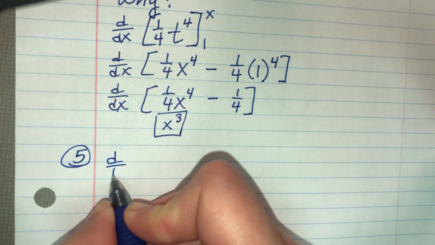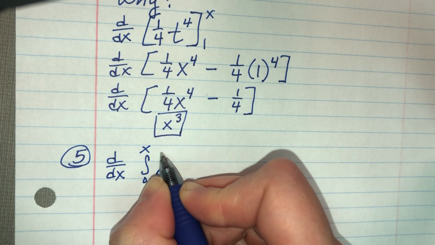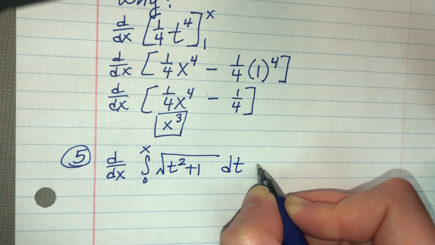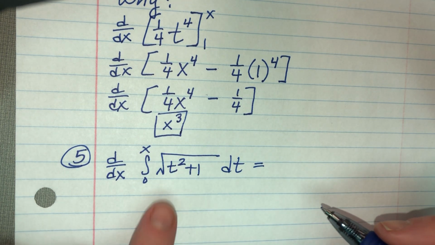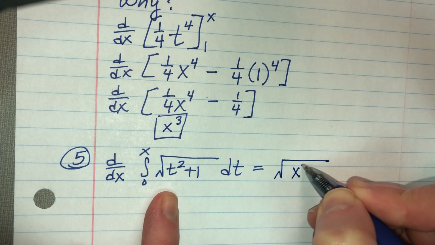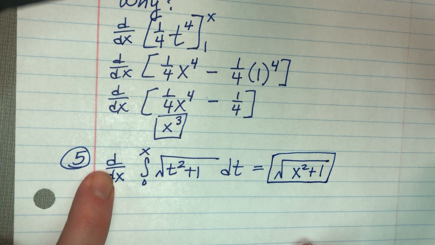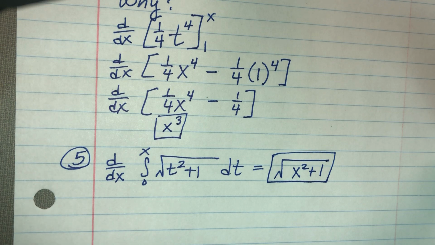How about the derivative of the integral from 0 to x of the square root of t squared plus 1 dt? What's that one going to equal? Throw the x in place of the t in the function. Square root of x squared plus 1. That's it. When you see the derivative in front of that integral, I need you to think second fundamental theorem of calculus. This one should be an easy one, okay?